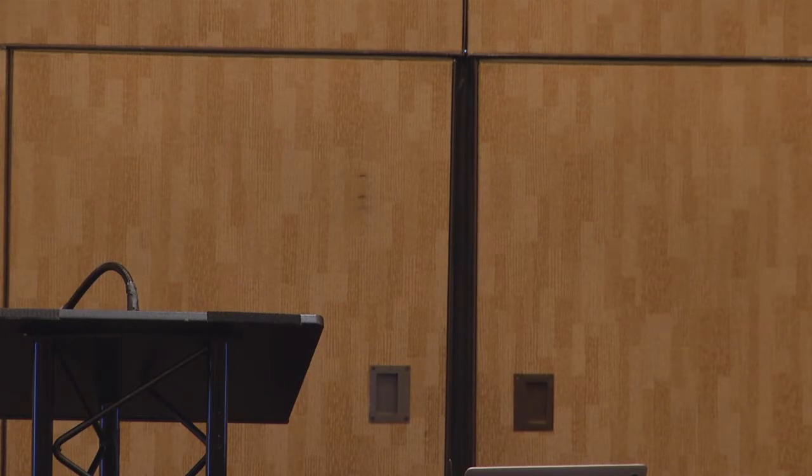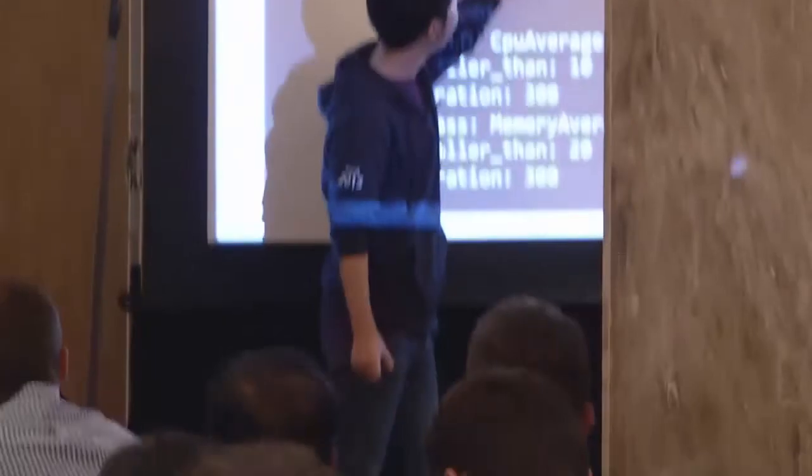So, let's see. It's too small, but in this example, you can define threshold larger than 80.